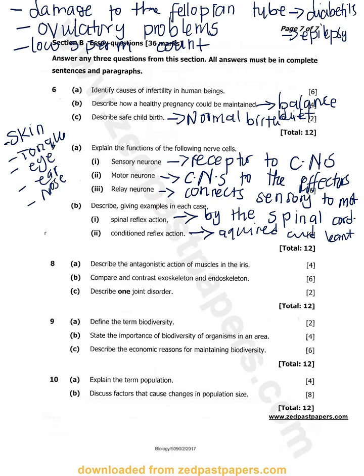Then another example apart from reading is, let's say, driving a motor car. Driving a motor car is also a learned activity. No one was born like that. You are told that whenever you enter a car, you do this. You put in the key, you turn on the ignition, then from there you press the accelerator, then you do this, you release the handbrake, stuff like that. It is learned. Even riding a bicycle is also a conditioned reflex action. Why? We just learned it.